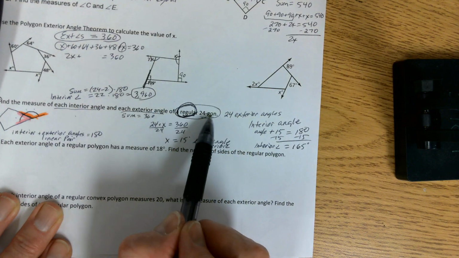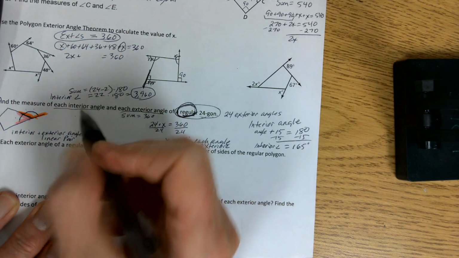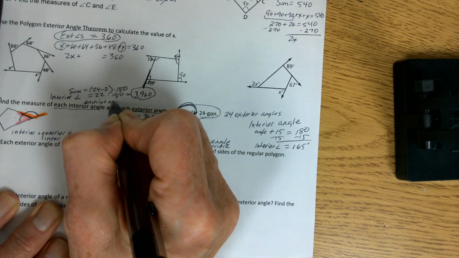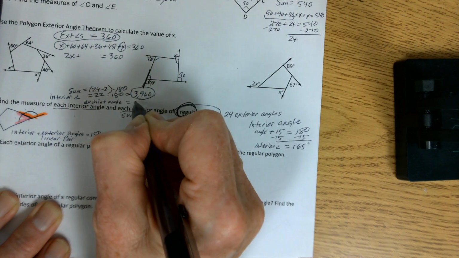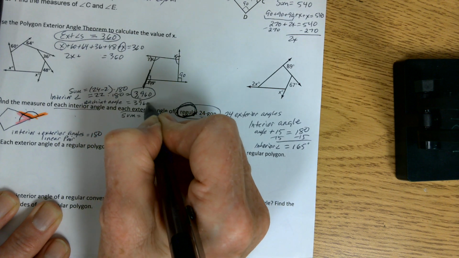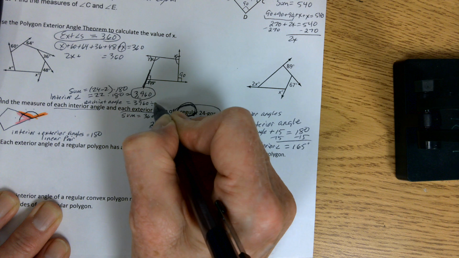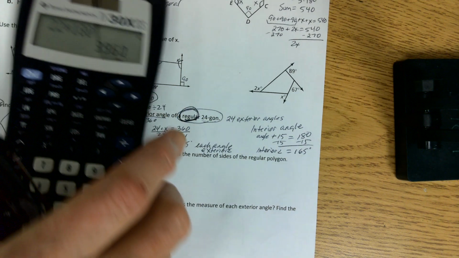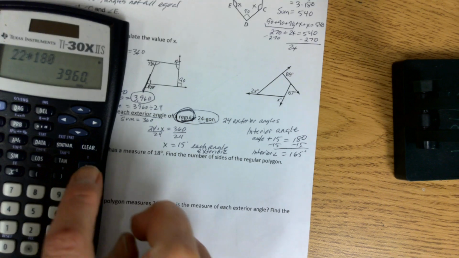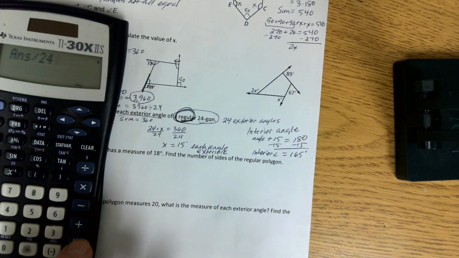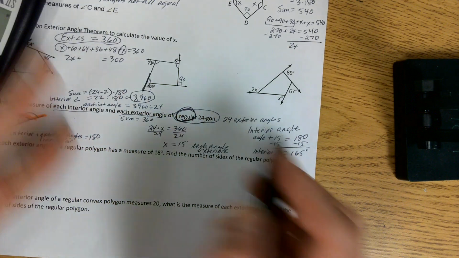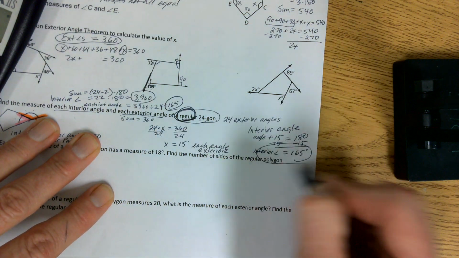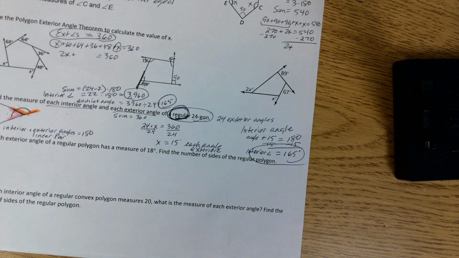Well, I know that I have 24 angles. So each interior angle will equal the sum divided by 24. So if I take this 3,960, divide it by 24, I'm going to get 165. You get the same answer, it's just another way to do it.